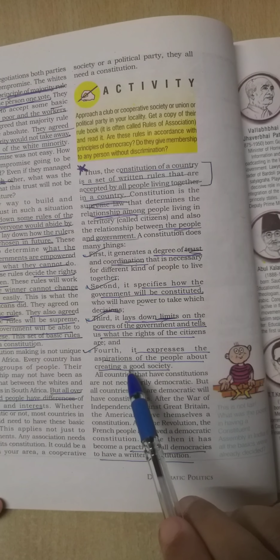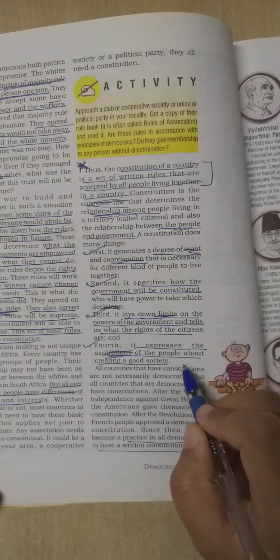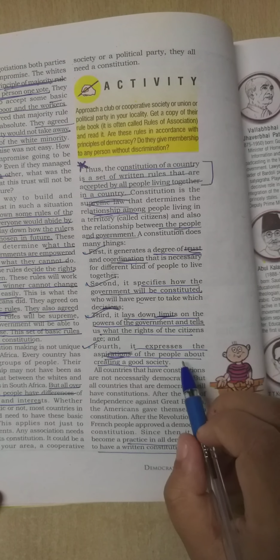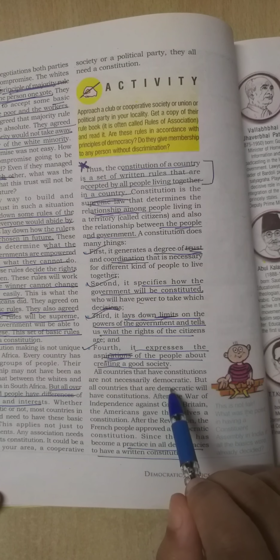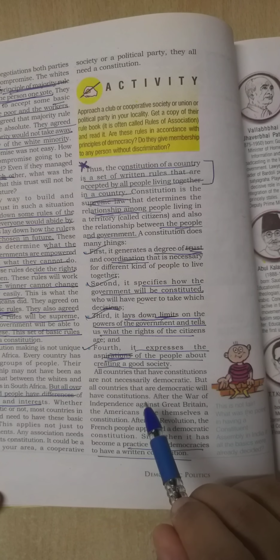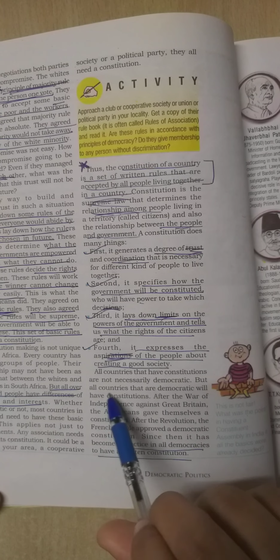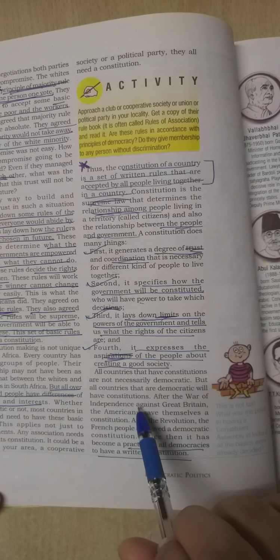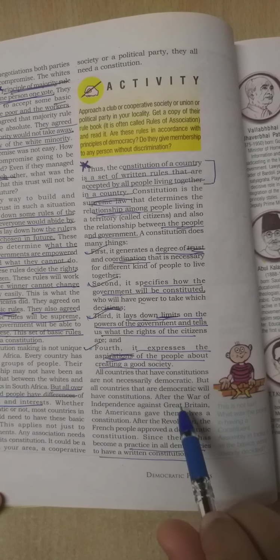Fourth, it expresses the aspirations of the people. What do the people of a country want about how their society should be created? All countries that have constitutions are not necessarily democratic. There are countries that have a constitution, but that does not mean that they are democratic. But all countries that are democratic will have constitutions.